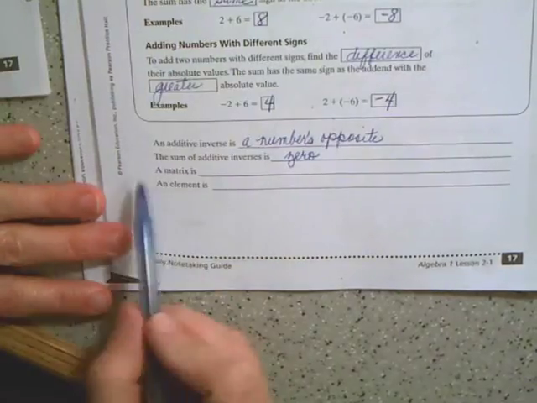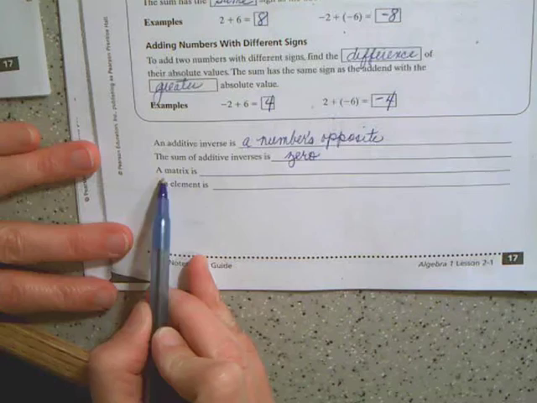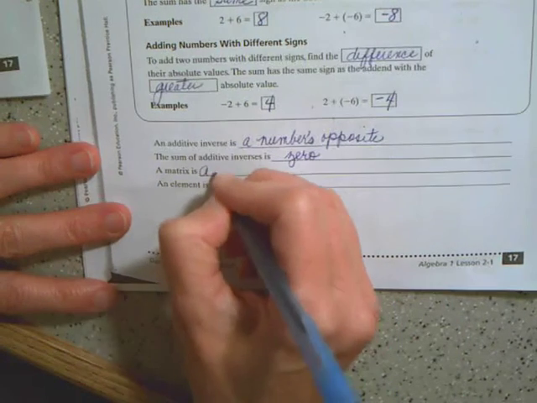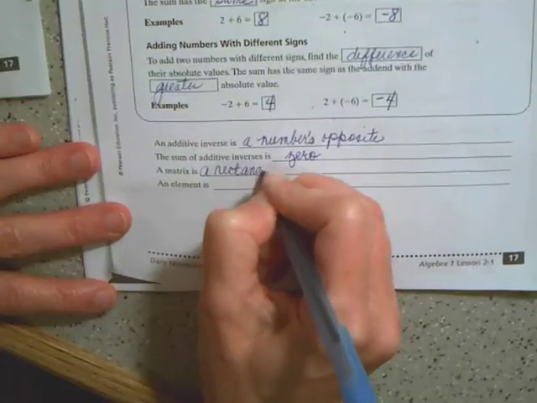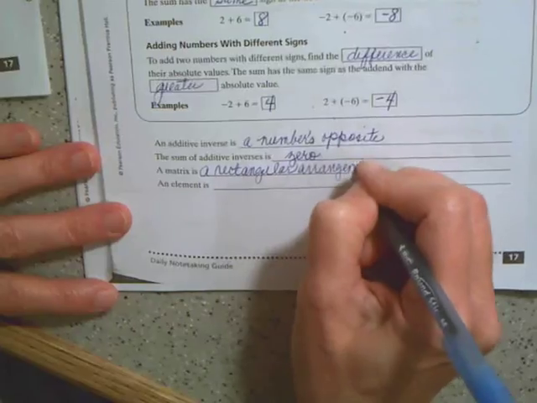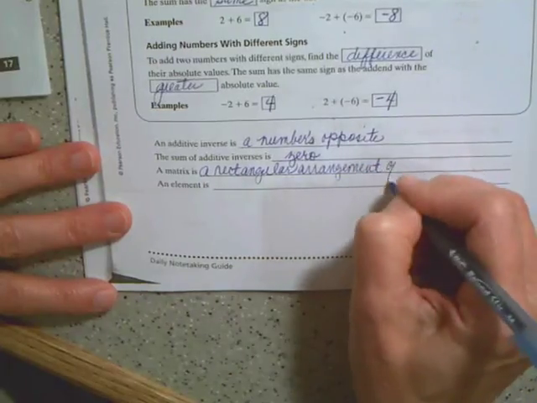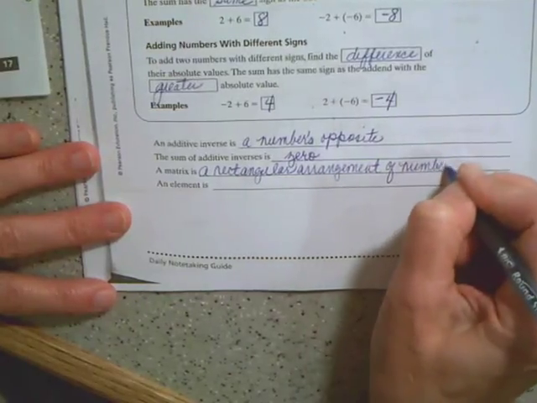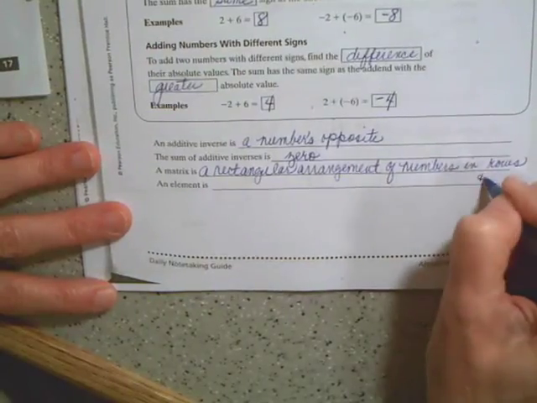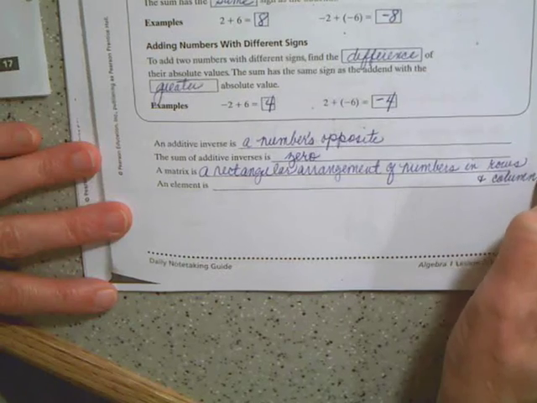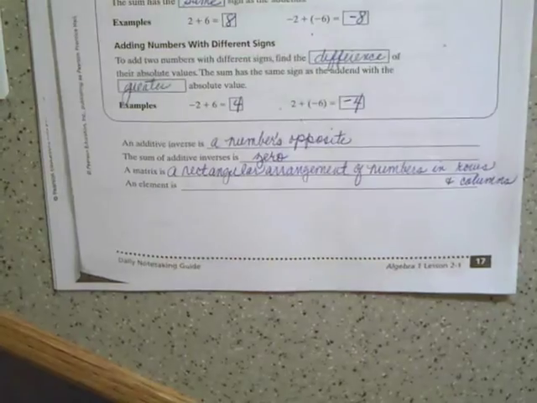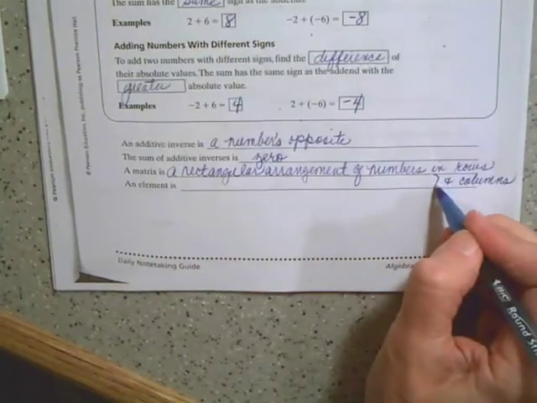Okay. Also, we're going to look a little bit at matrices. Matrices is the plural of the word matrix, and a matrix is a rectangular arrangement of numbers in rows and columns. Okay, let me scoot over so you can see the last couple of words. A matrix is a rectangular arrangement of numbers in rows and columns.